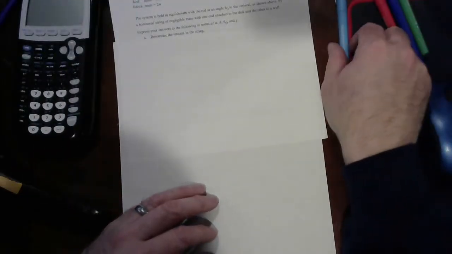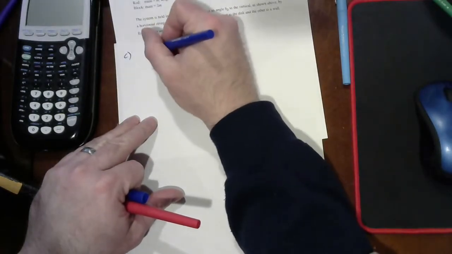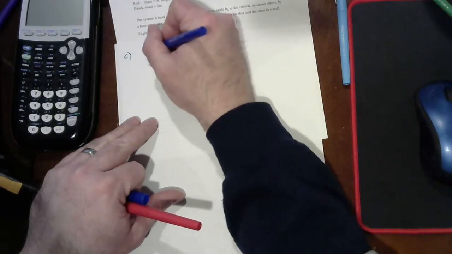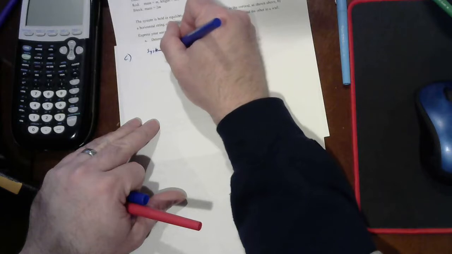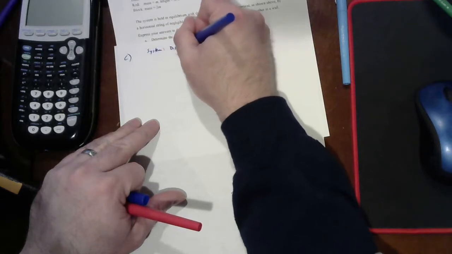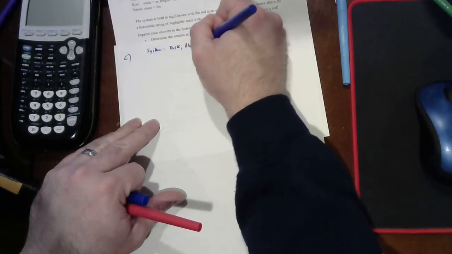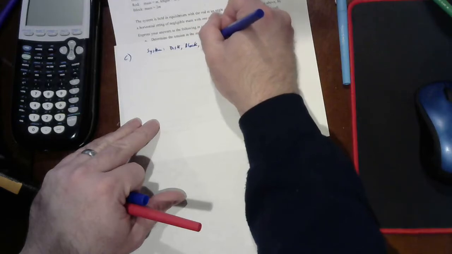So first of all, we are doing part C. Our system is going to be the disk, block, and rod, because they're all rotating together like one big object.